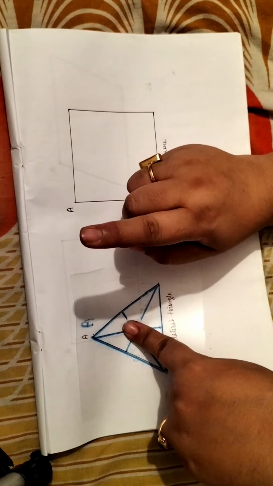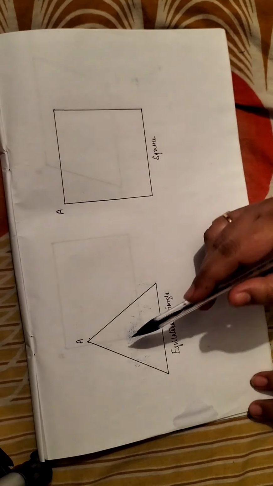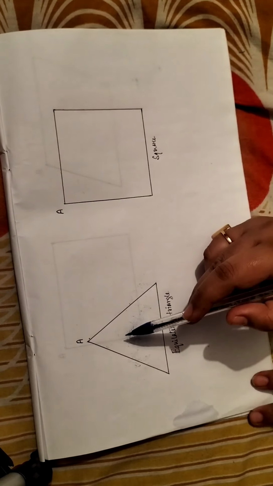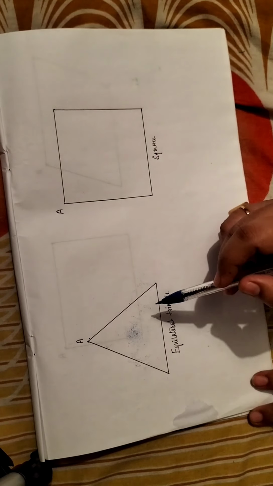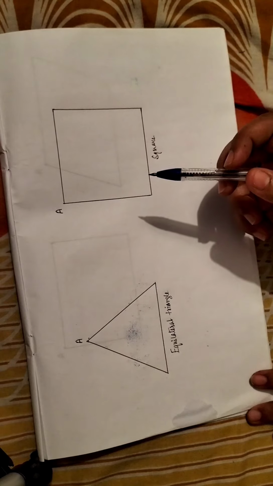So what is our conclusion? Is this equilateral triangular figure rotationally symmetric? Yes, it is rotationally symmetric because for several rotations, we are getting the same configurations back. And in all the cases, the angle of rotation we made is less than 360 degree.